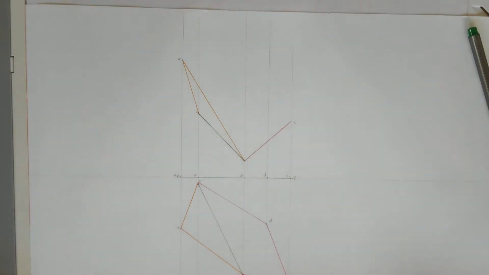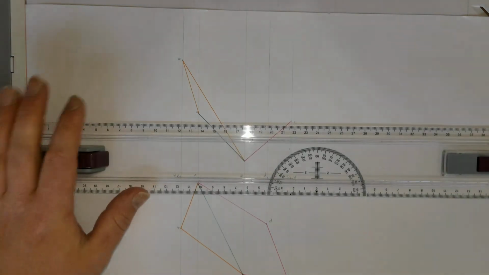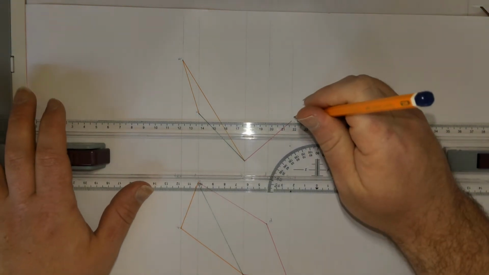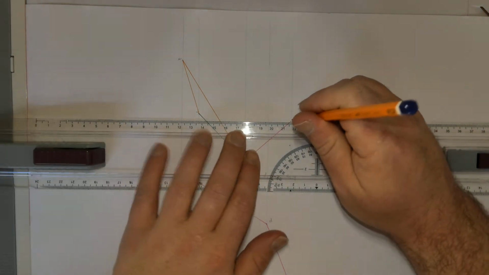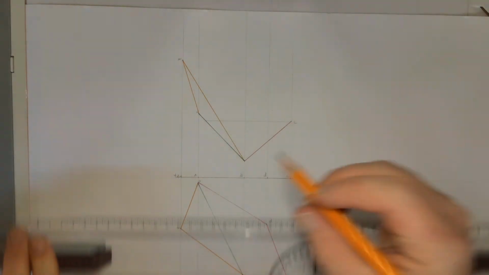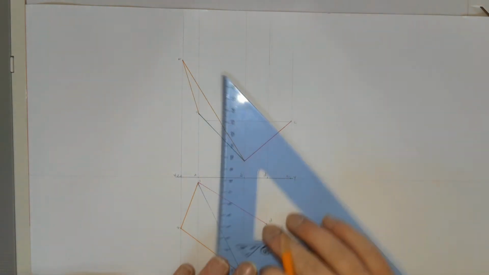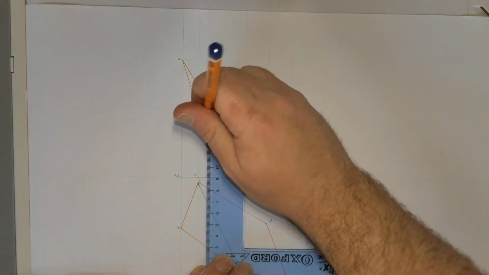So to do that, I'm going to set up my T-square again. I'm going to draw a level line from point C over to hit the line AB. And where it hits the line AB, I'll drop that down and find it in plan, and that will give us our true length line.